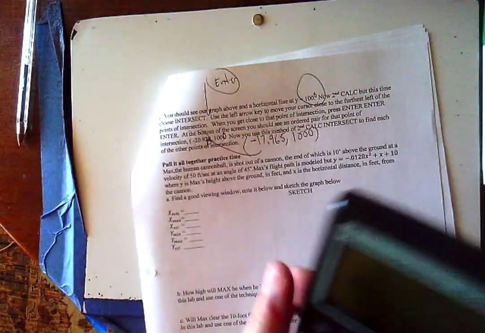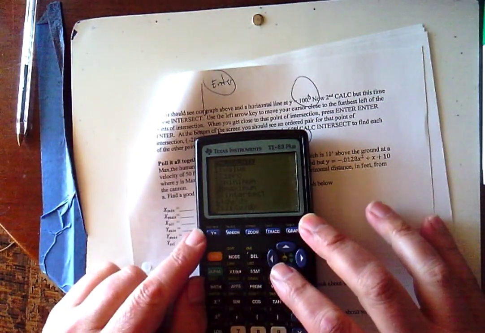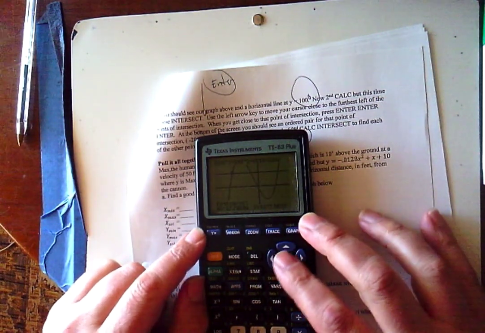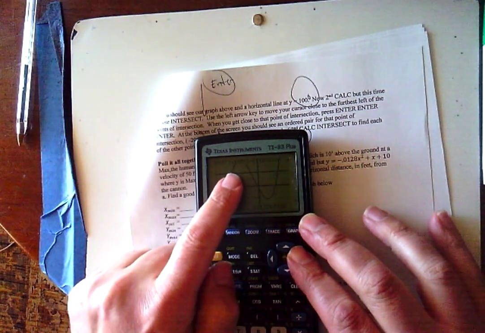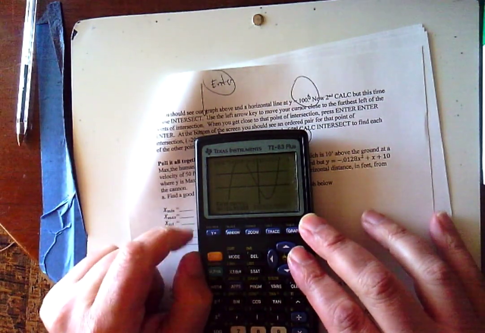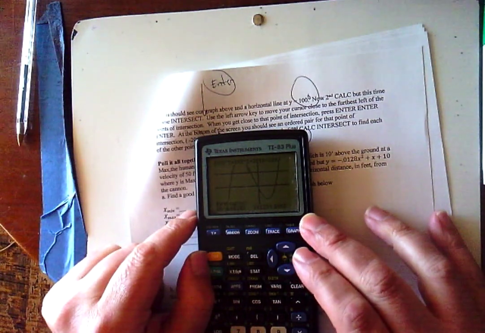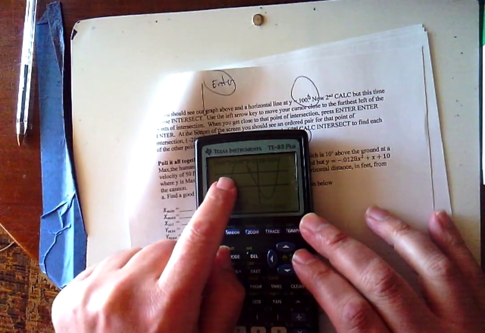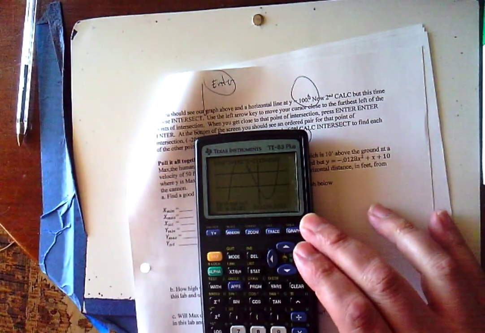Okay. Now use this method, second calculate intersect, to find each of the other points of intersection. So I'm going to do second calculate intersect. I'm going to look for that point of intersection now. So I want to bring my cursor close to that point of intersection. If I don't do this, it's going to find that point again. And I don't want to find it twice. I want to move on and find this one.